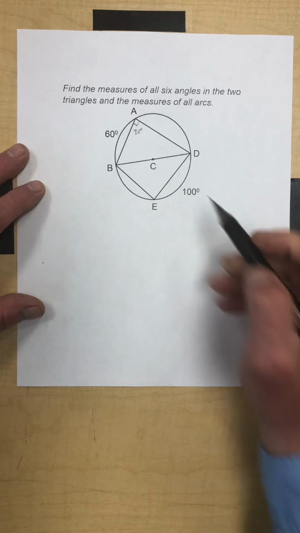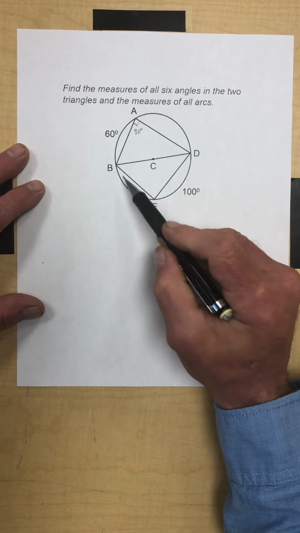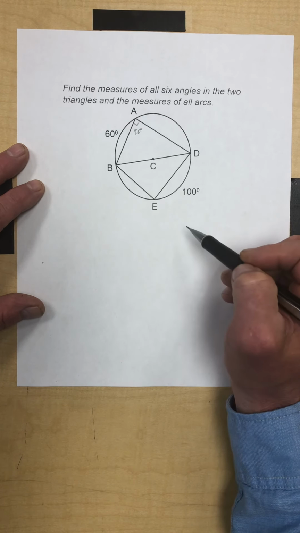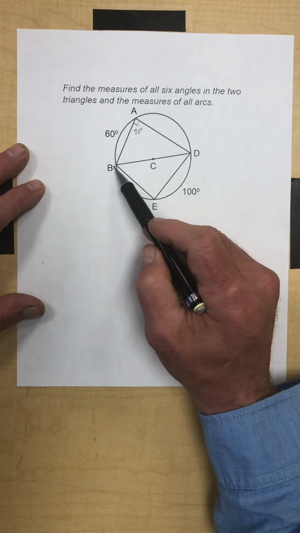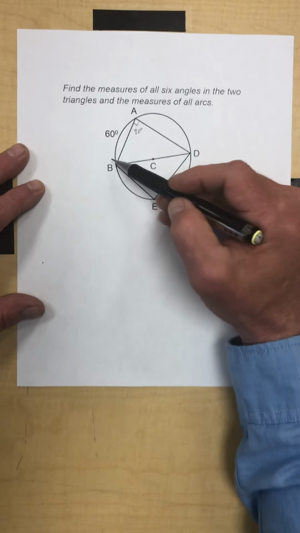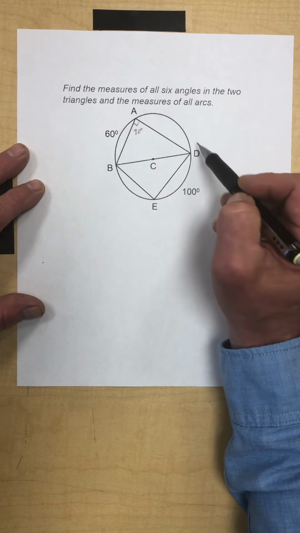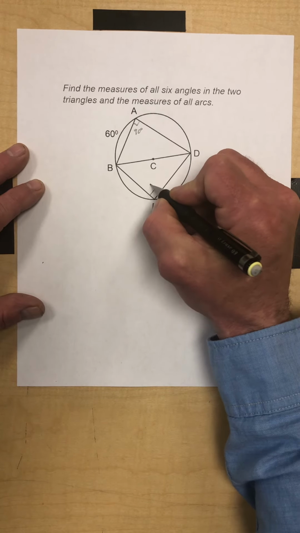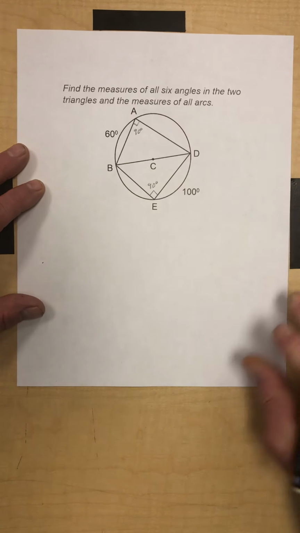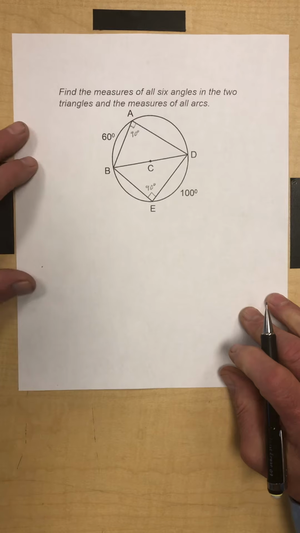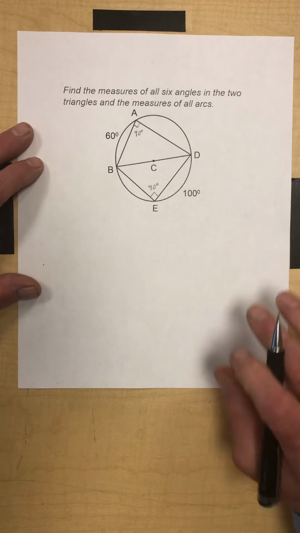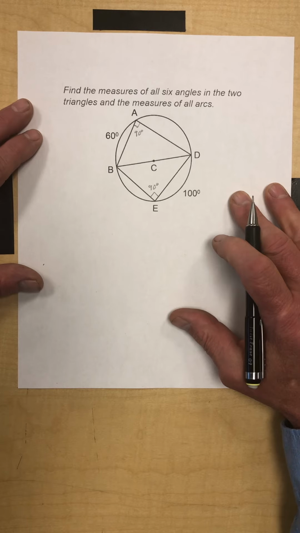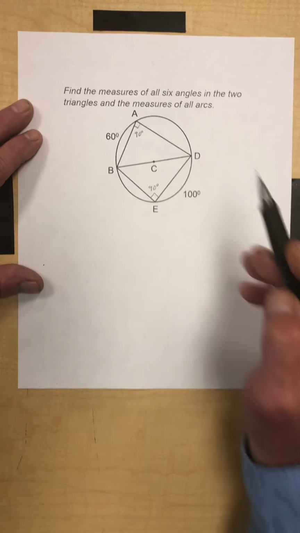Notice I also have another inscribed angle here, angle BED. It's inscribed because its vertex is on the circle. And notice again, it subtends a diameter, which is the same as saying it subtends a semicircle. So this has to be 90 degrees as well. Now it wants me to find the measure of all 6 angles in the 2 triangles and the measure of all arcs. So let's start with this triangle on top.